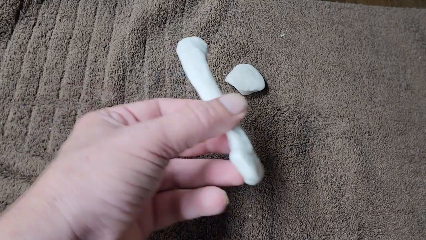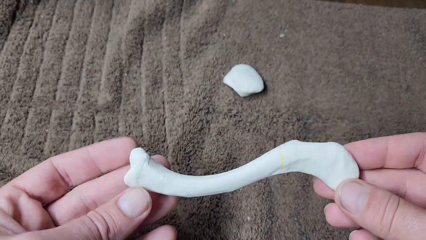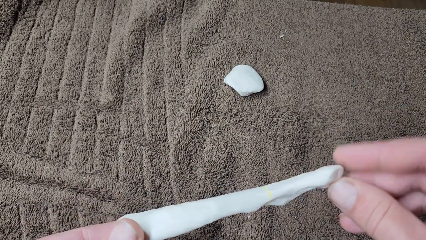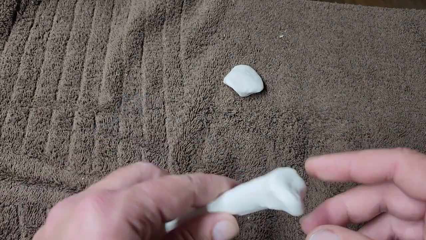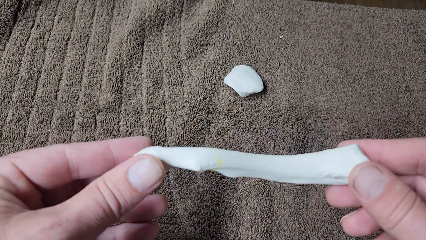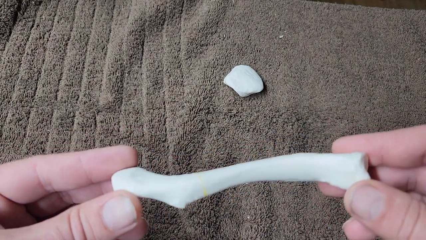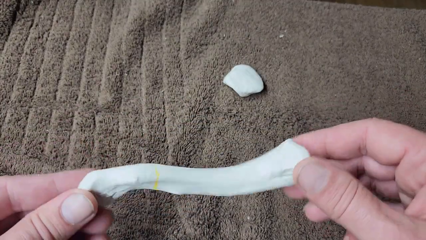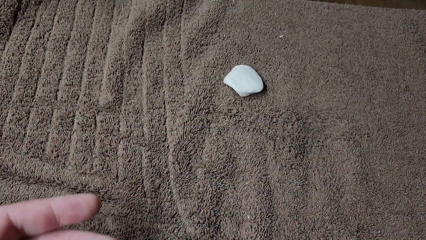Next up, I've got the clavicle. Clavicle we also know as the collarbone. This bone attaches to the manubrium at one end, and then goes back and attaches to part of my scapula at the other end as it stretches across the top of my chest on each side. So this is my clavicle, aka my collarbone.